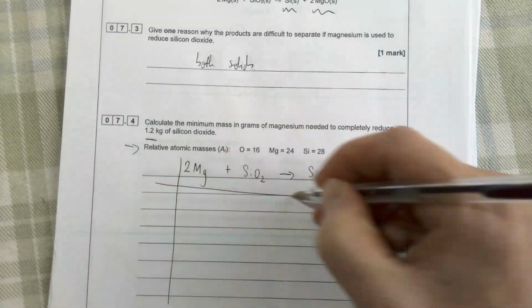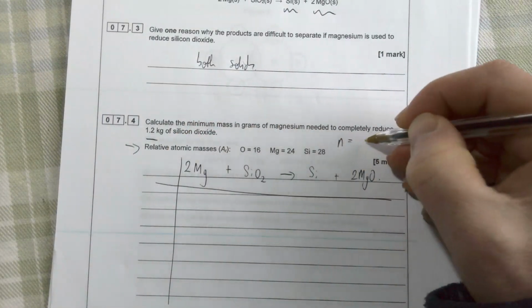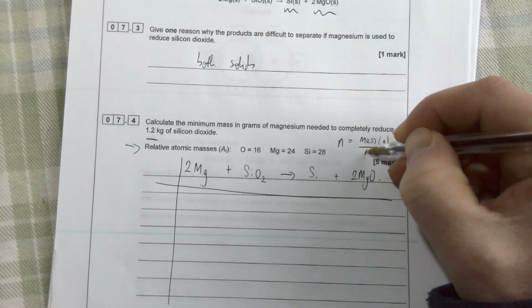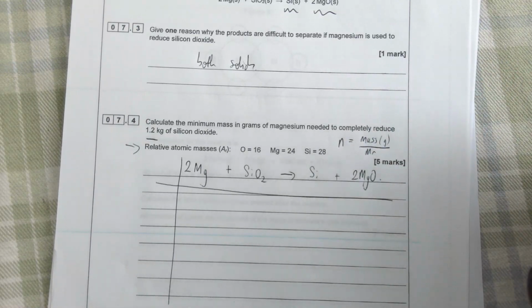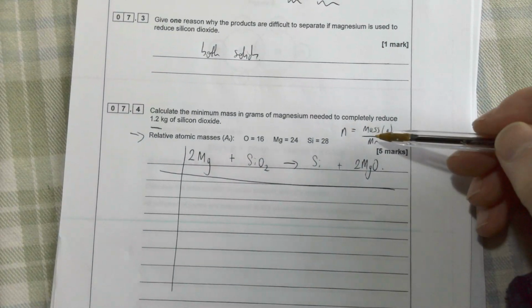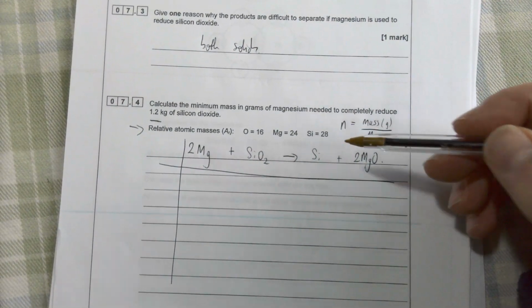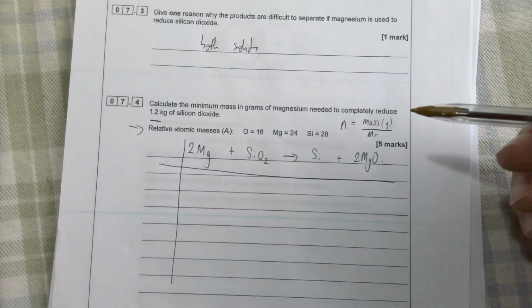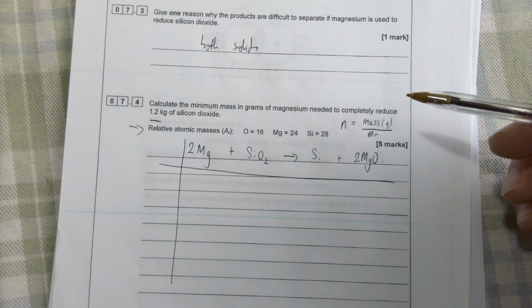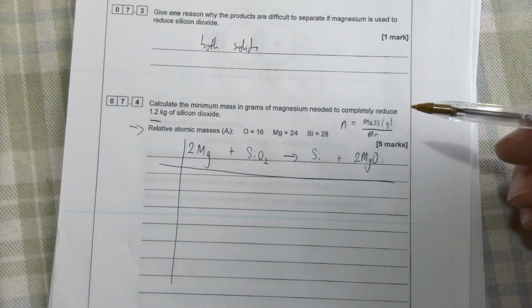Okay, using moles equals mass in grams divided by the formula mass, Mr. Right, that's the equation you're going to use. You don't always work out moles using this approach. You can work out moles from gases, which we'll talk about later on, or you can work out moles from volumes of solution by using the volume and the concentration.